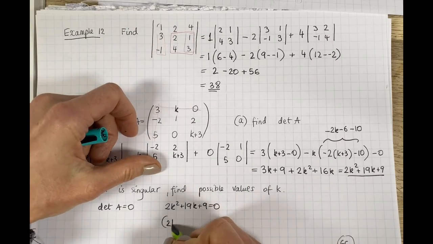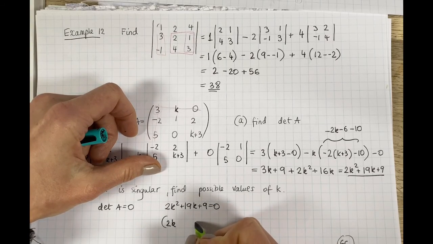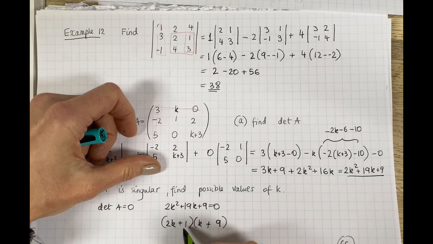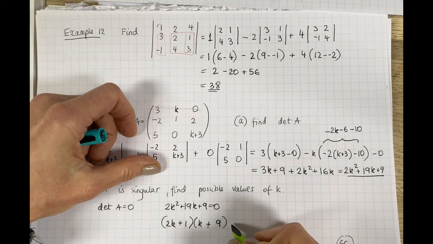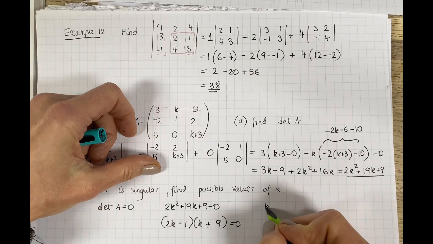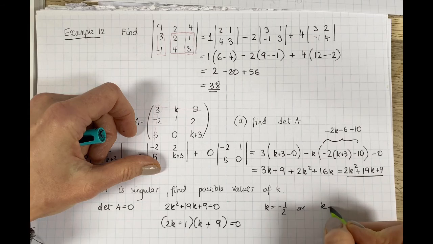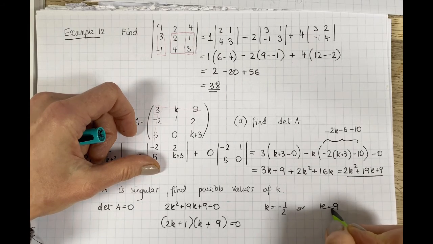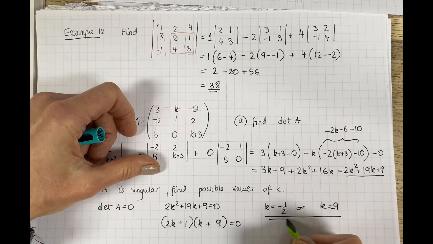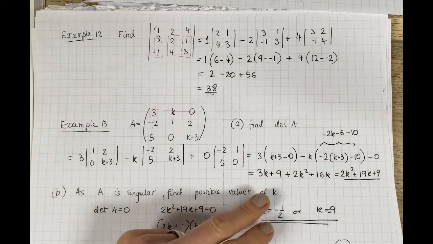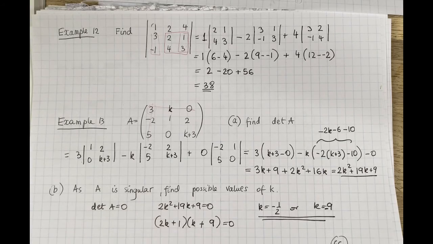Formula, factorizing, so it's 2 and 19, so if you put 9 here and 1 here, that would work. 18 plus 1 is 19. Okay, so K can be minus a half, or K is equal to minus 9. Splendid. So that leads to exercise 6C.